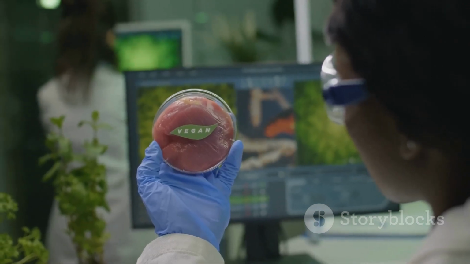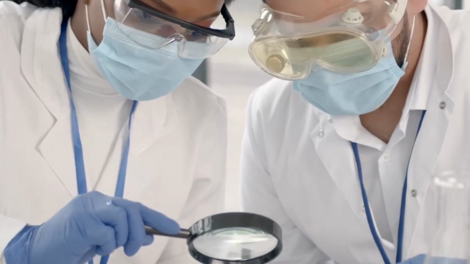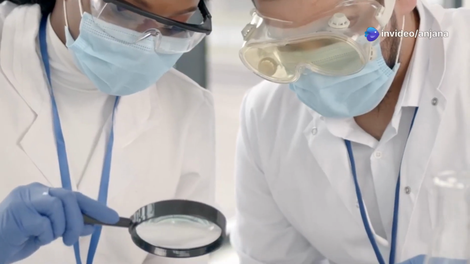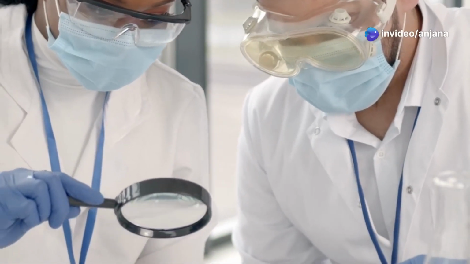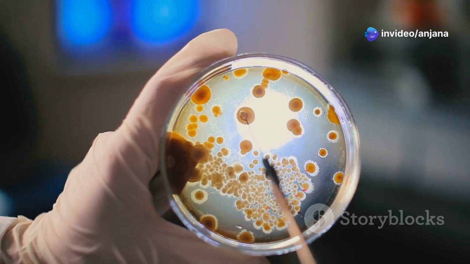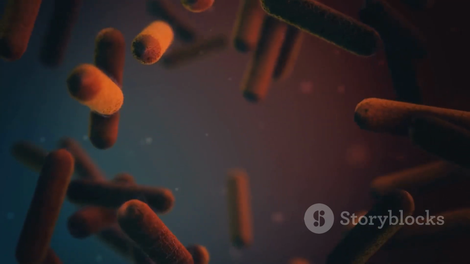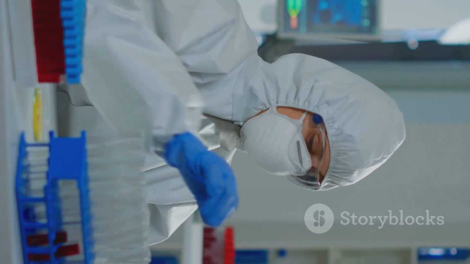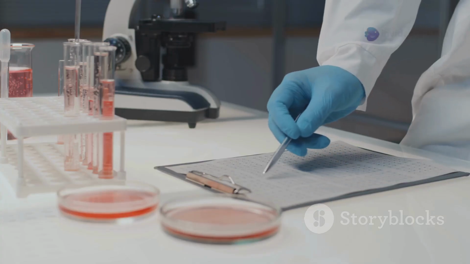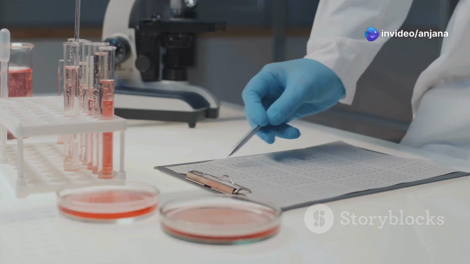Beyond just counting and describing, it's important to interpret your observations in the context of your experiment. Are the results expected? Are there signs of contamination, like fungal colonies with a fuzzy appearance, or unexpected bacterial types? Did the controls work as they should? For example, a sterile media control should have no growth.